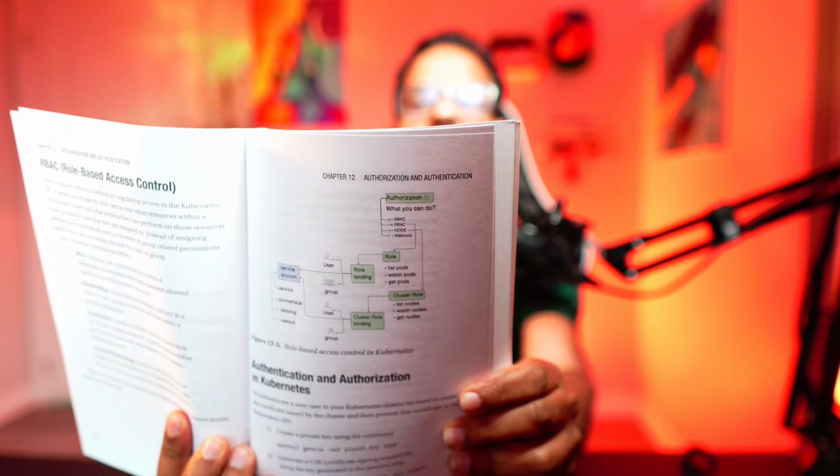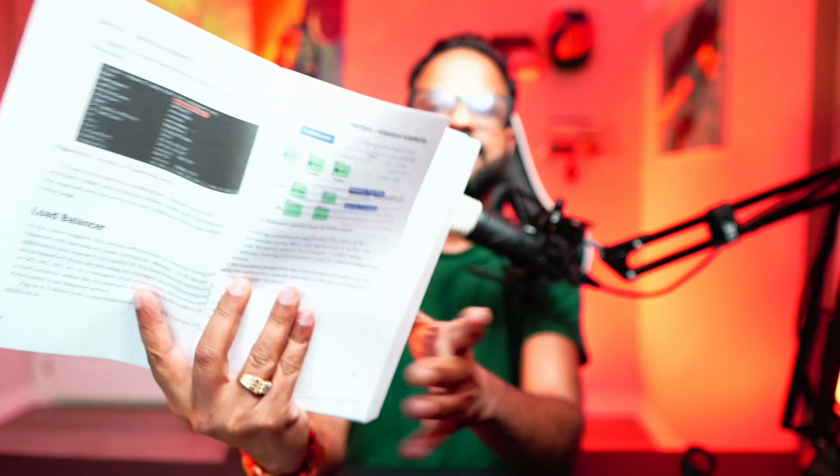So there is this one as well, right? And then there are diagrams in almost every chapter, because I like visually representing things instead of just writing them down with plain text. So there are a lot of diagrams. There is this one. There are a lot more, right?